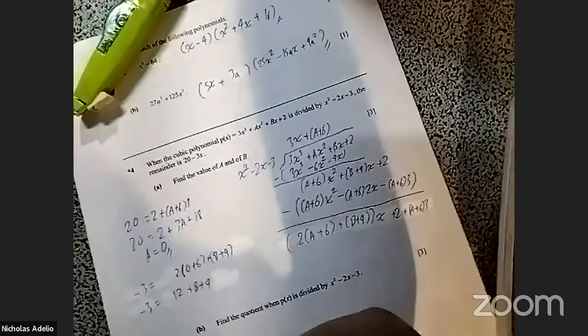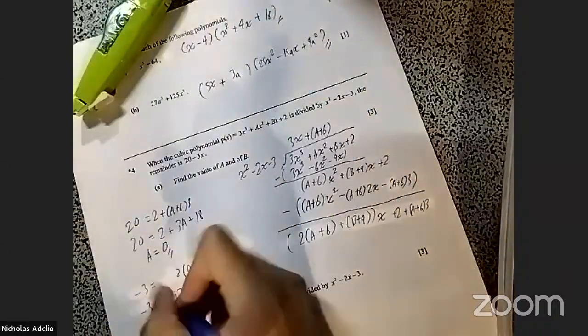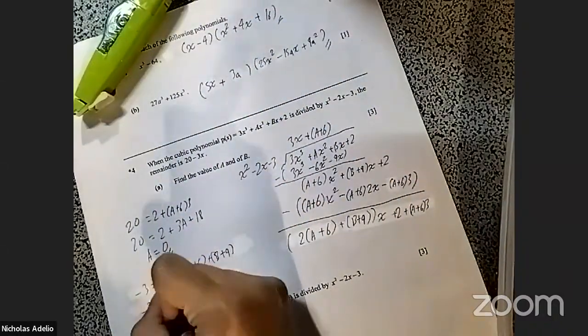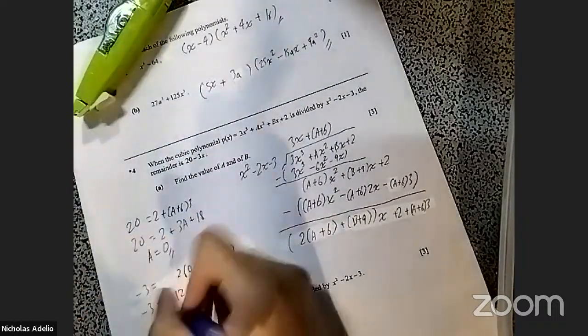It's going to be negative 3 plus 12 plus 9. Looks good to me. I'll put a B over here. Now put negative 3 minus 12 minus 9. It's fine.